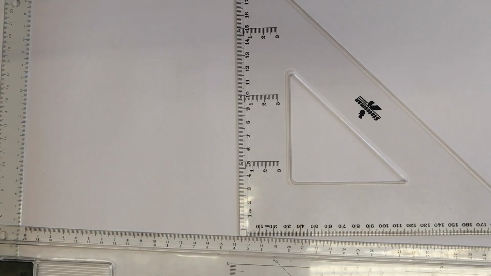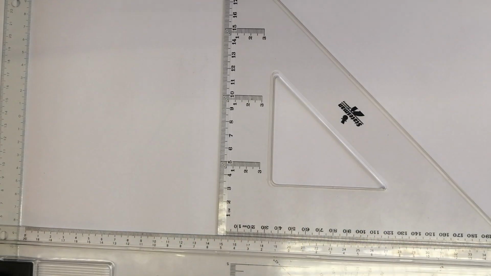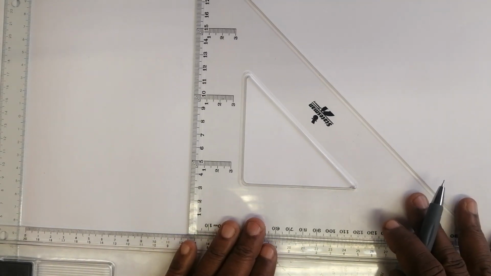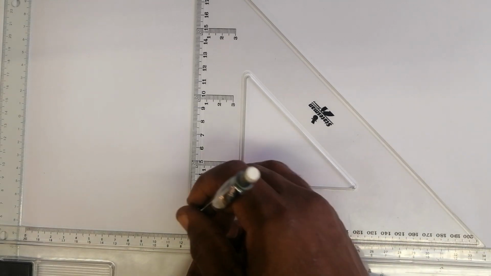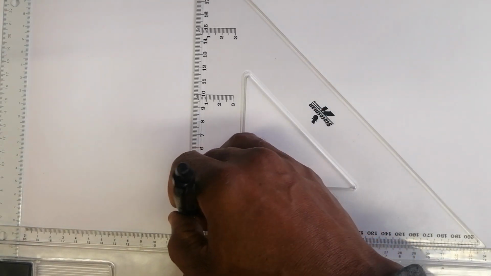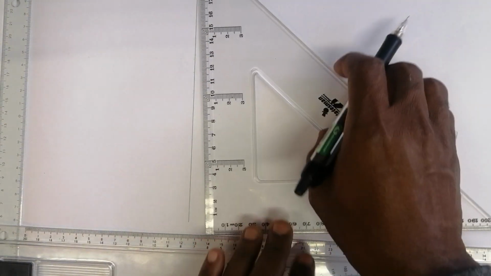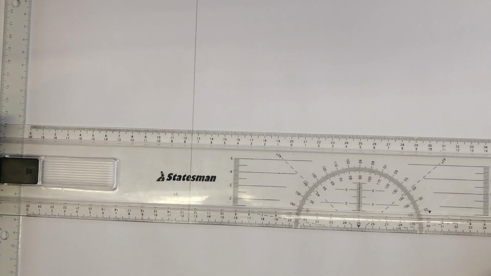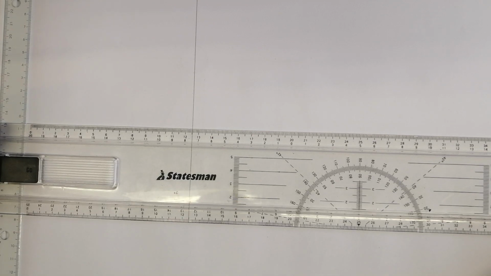As usual, we start with our center line. Now from the center line, the base, so the front view, can start here.